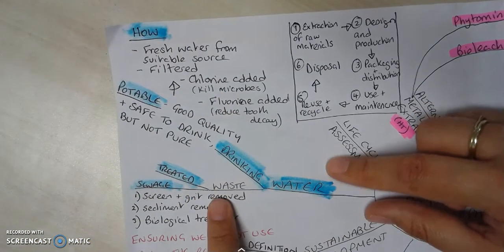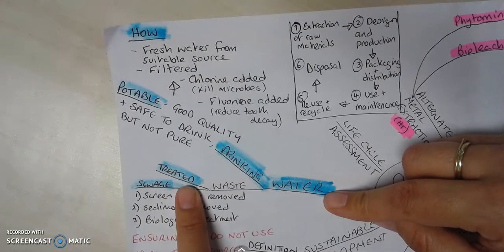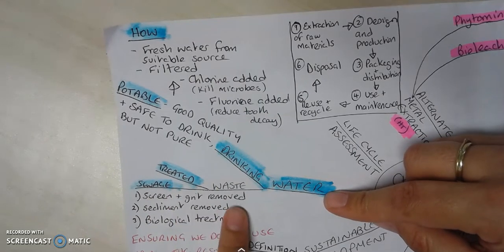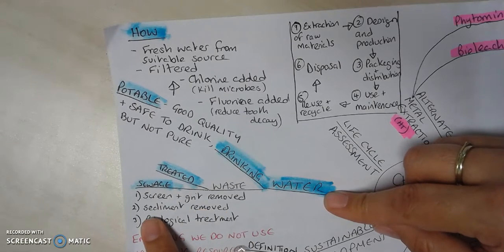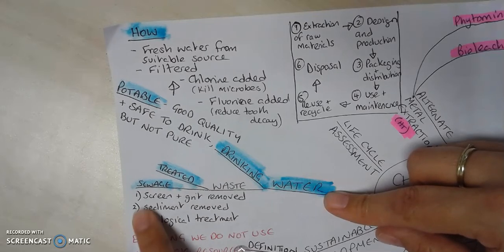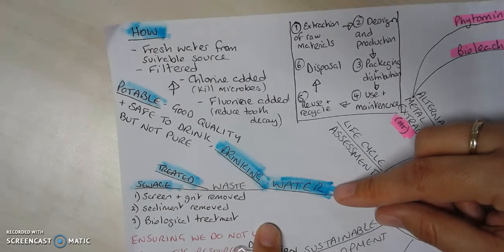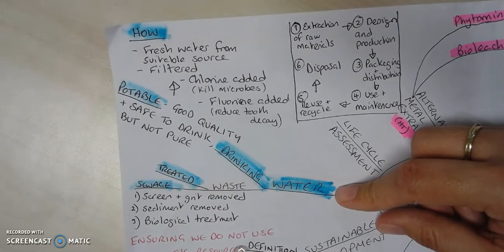The other type of water is sewage water, and that has to be treated before it's put back into our waterways. So screen and grit is removed, sediment is removed, and then a biological treatment to get rid of any of the parts of the water that can cause disease. So there's two types of water there, but there are several types that you could talk about.